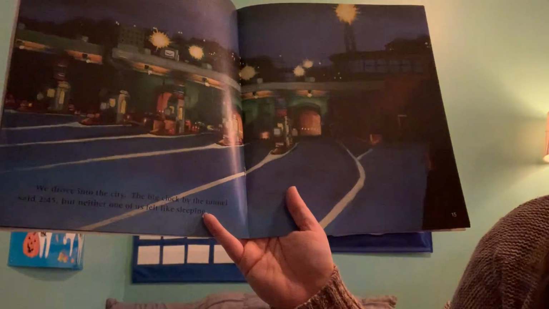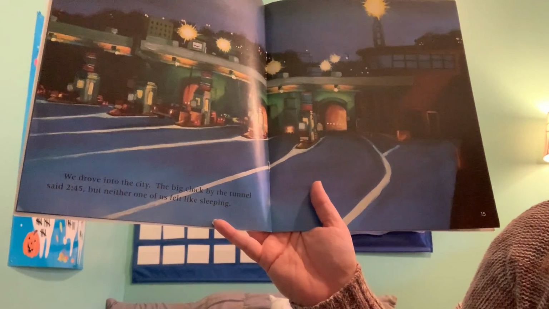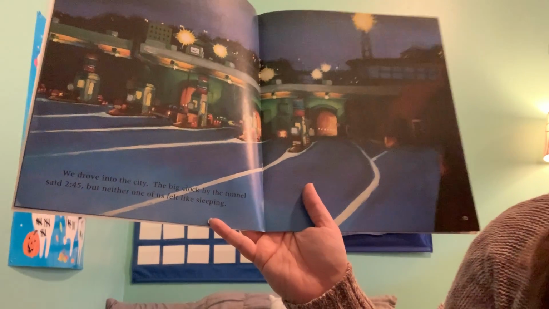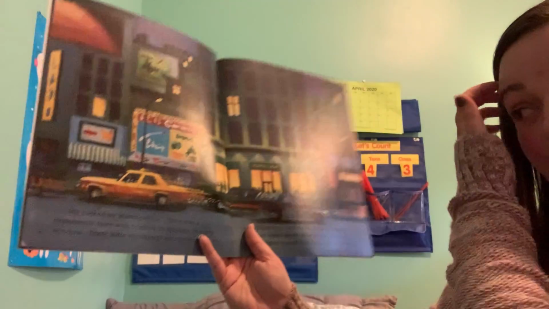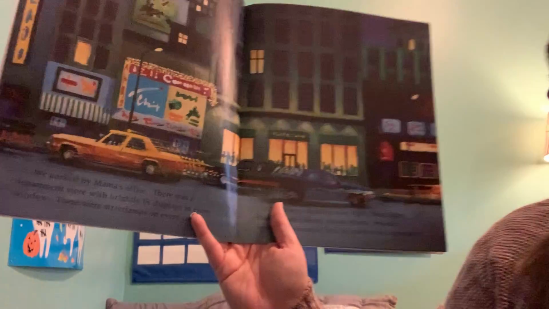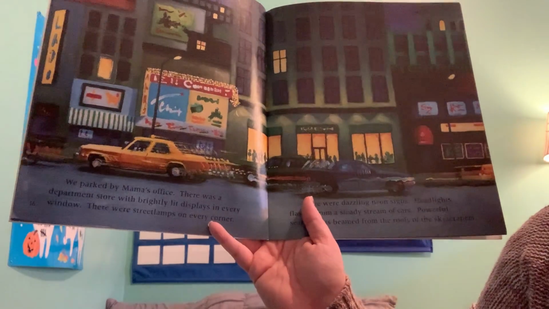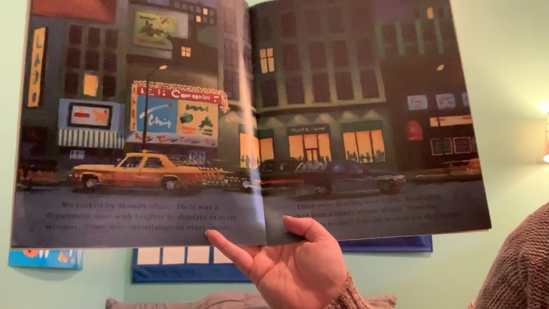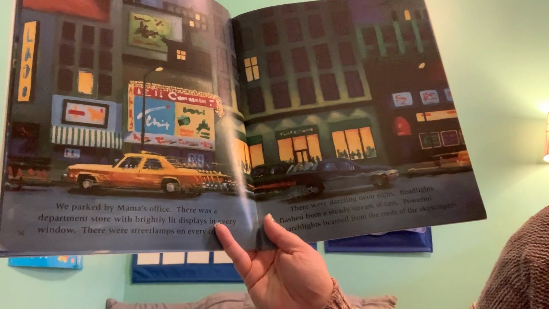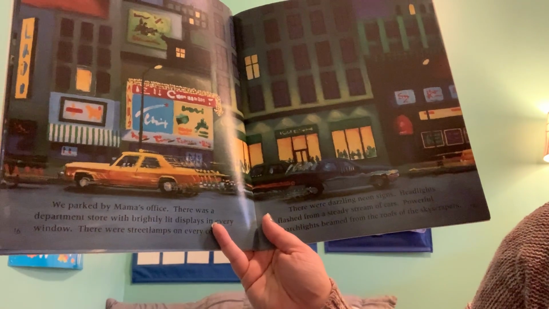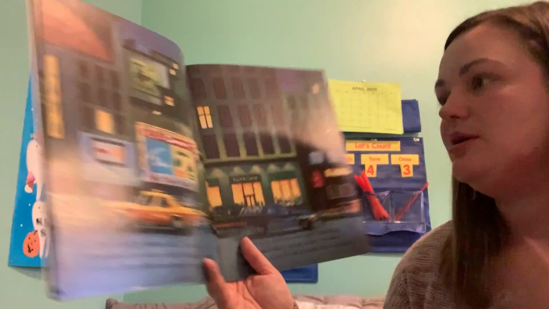We drove into the city. The big clock by the tunnel said 2:45, but neither one of us felt like sleeping. We parked by Mama's office. There was a department store with brightly lit displays in every window. There were street lamps on every corner. There were dazzling neon signs. Headlights flashed from a steady stream of cars. Powerful searchlights beamed from the roofs of the skyscrapers.